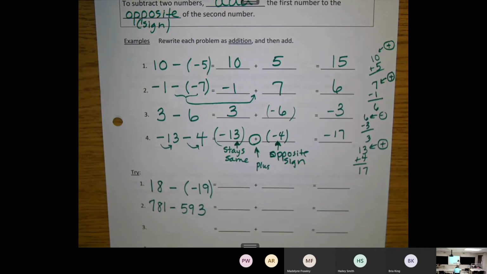I have a number 2 example filled in for you also when you're ready: 781 minus 593.